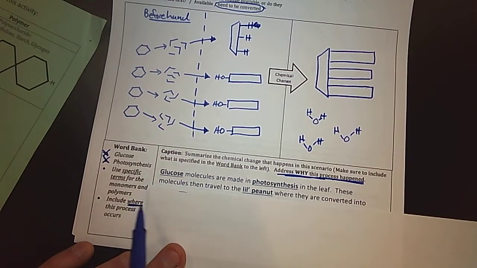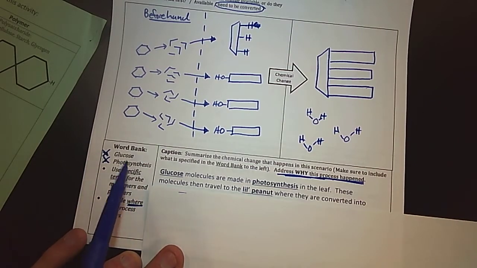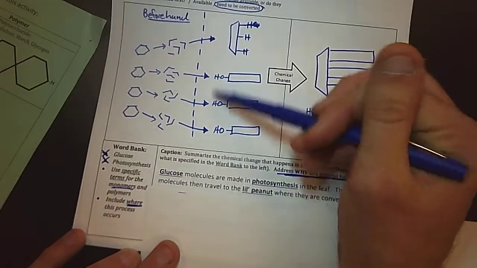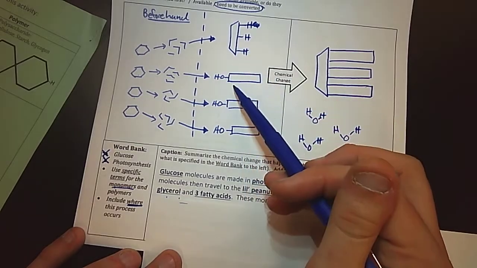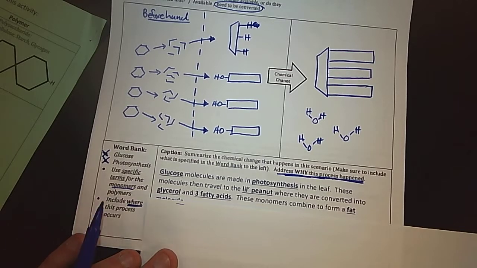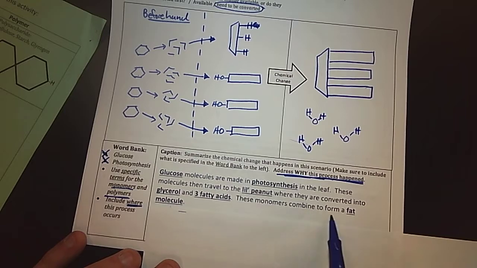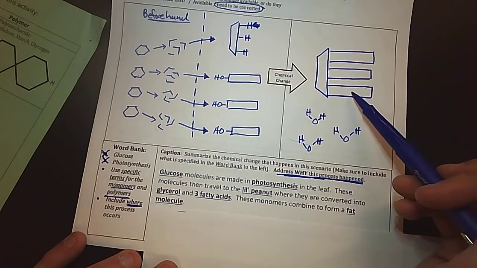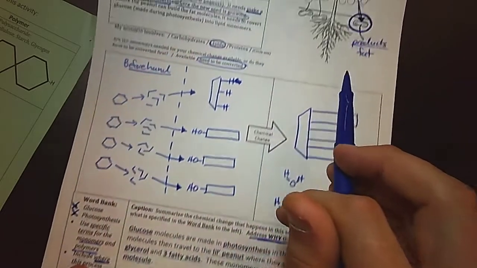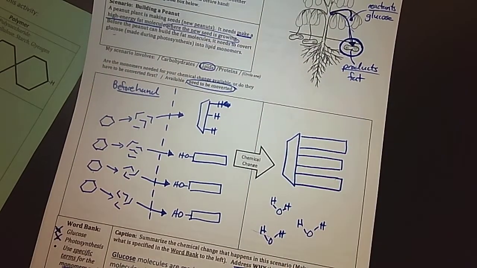I've now talked about where this has happened, and then I go on to talk about the specific terms for the monomers and polymers. So the specific terms for the monomers of a fat are the glycerol and the fatty acids. So that's what I said, where they are converted into glycerol and 3 fatty acids. Then I need to talk about the second part of my model right here, that these monomers combine to form a fat molecule. All I'm doing here is just describing what I see in this model. That's it. Okay.